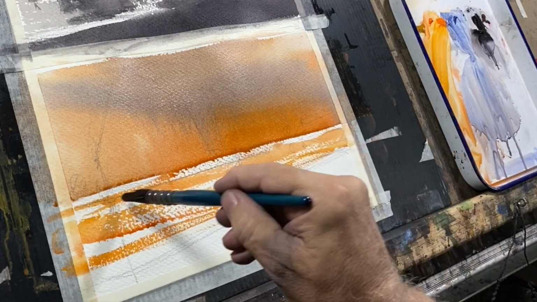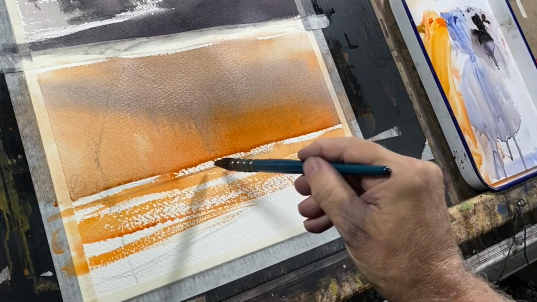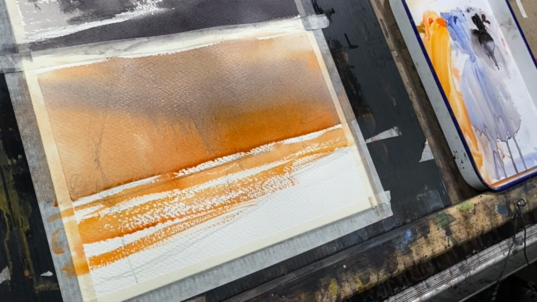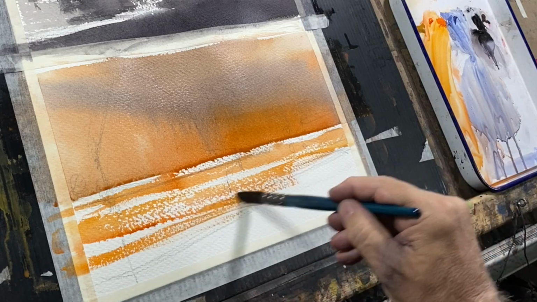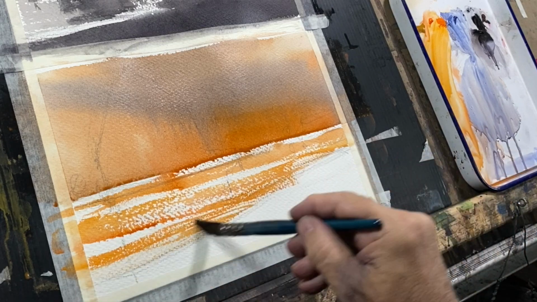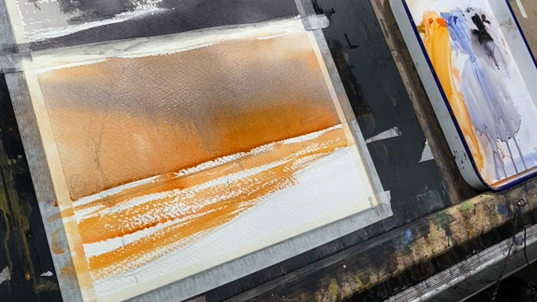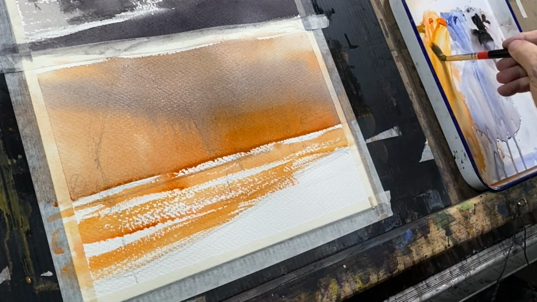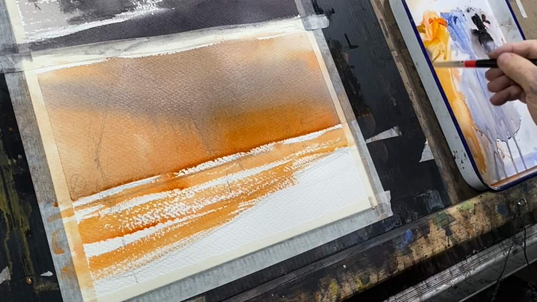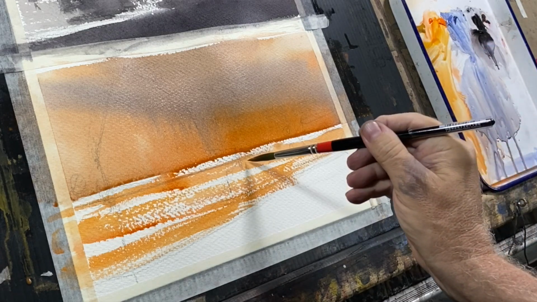Some dry marks. That's pretty good. And I'm going to add a little orange to this through my center of interest, through here.